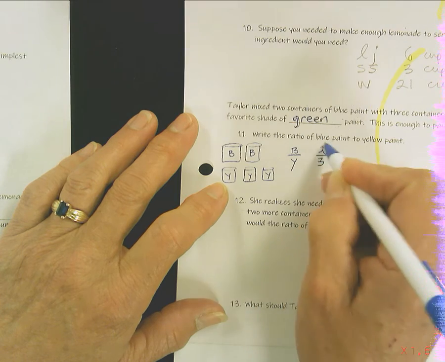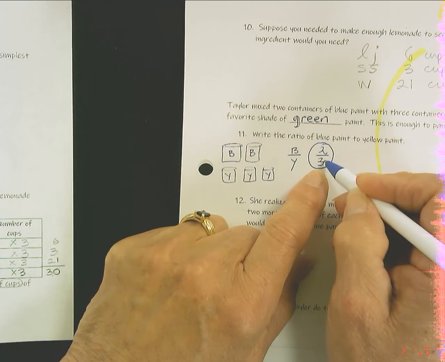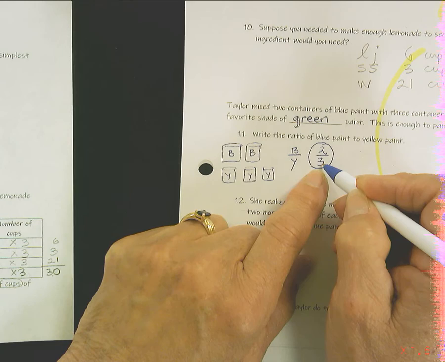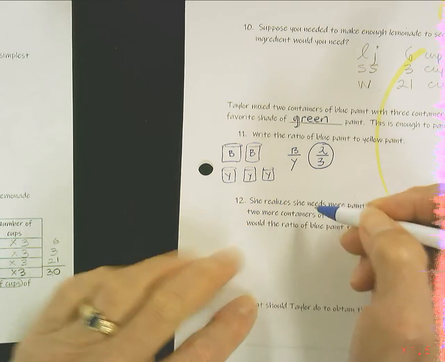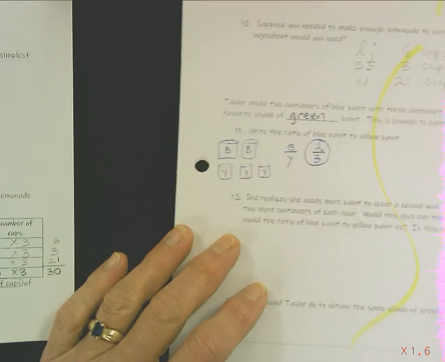All right, great ratio. Now, let's see if it can be reduced. Well, the bottom number's not even, so I can't divide by 2. And these are tiny numbers. That's completely reduced. All right, we're good on that?